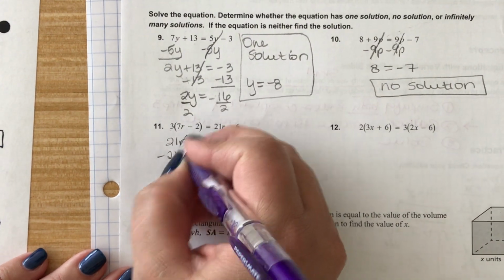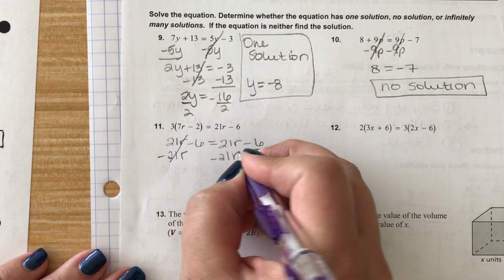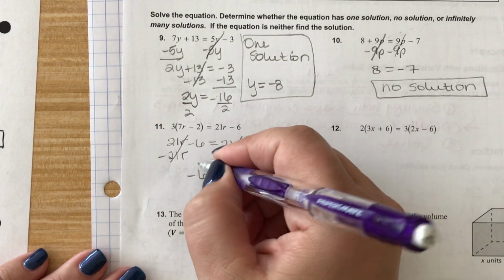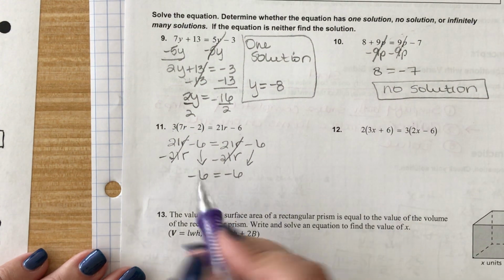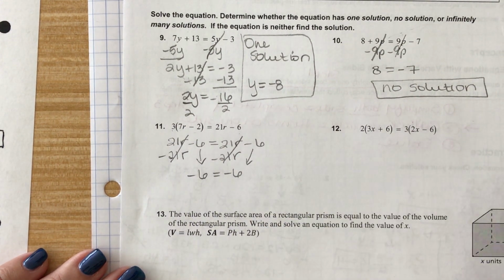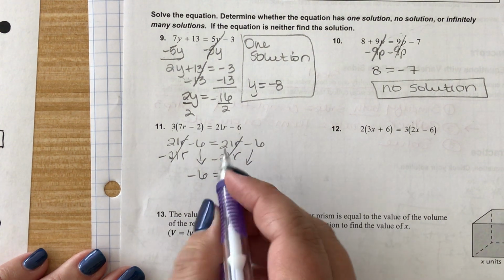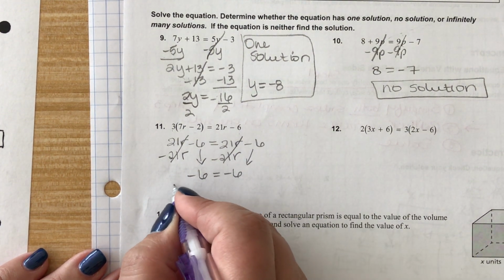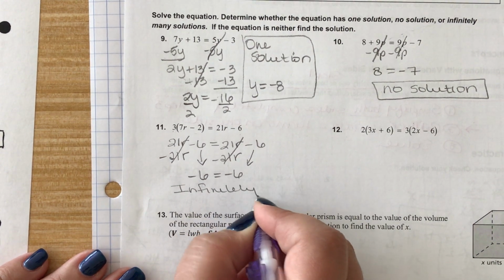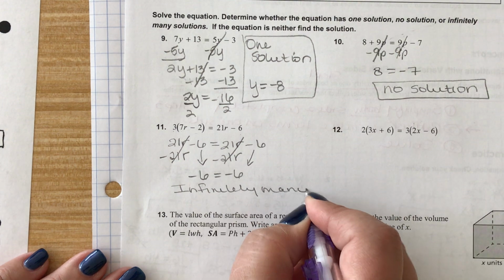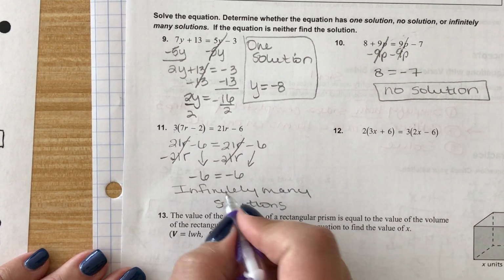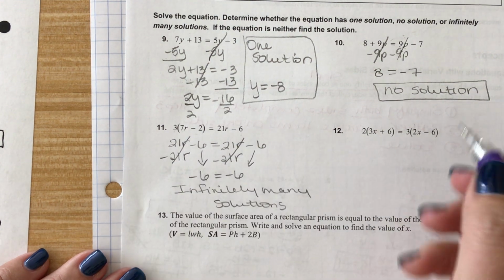As I try to eliminate one, it's going to eliminate both. And I'm going to be left with a statement that is perfectly true. So as I try to cancel one, it'll cancel both, and I'm left with -6 equals -6, which is totally true and makes very good sense. So then I know that this has infinitely many solutions. So don't just assume until you have fully simplified, right?